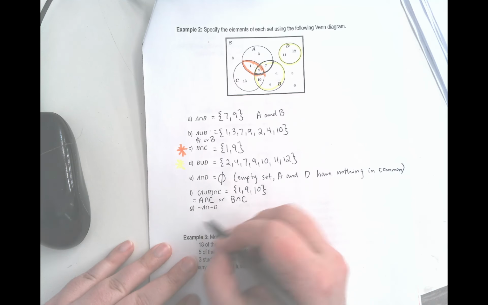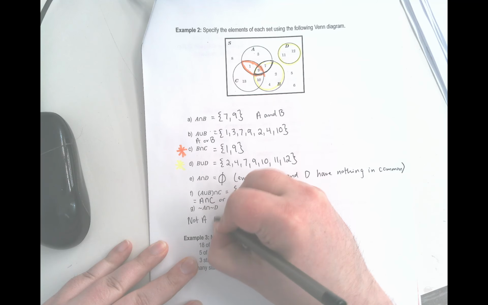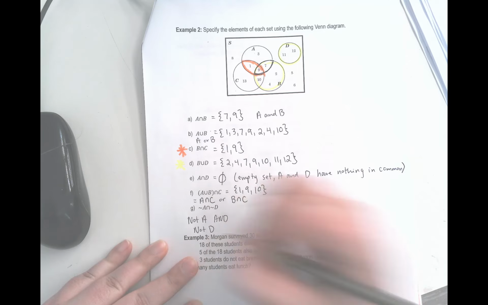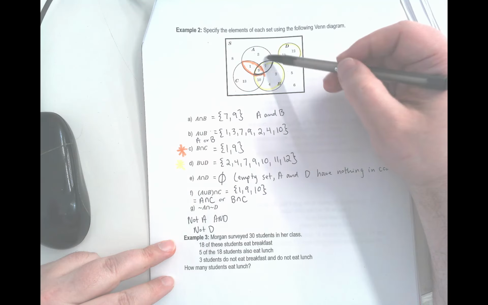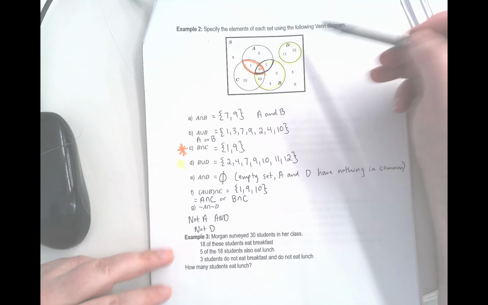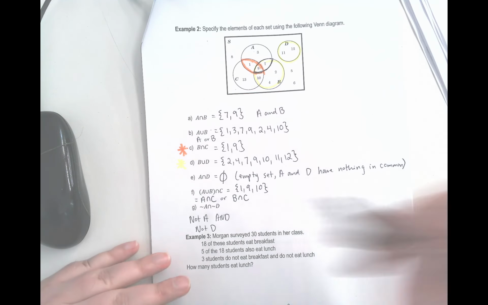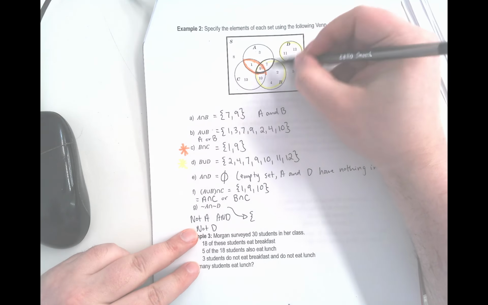So this last one here is not A and not D. We're going to write down all of the things that are not in A and not in D. Well, D is by itself, so we can just automatically take those out. Then we also have the things that are not in A. So A is right here.